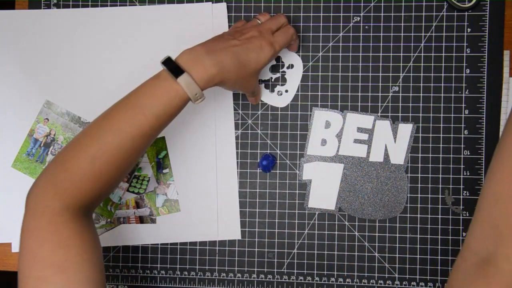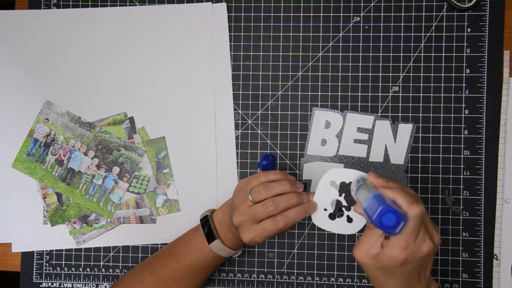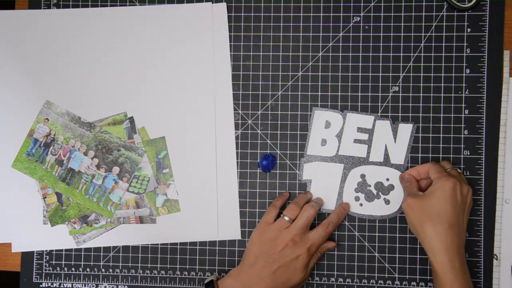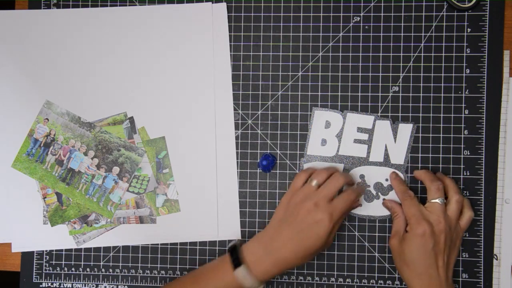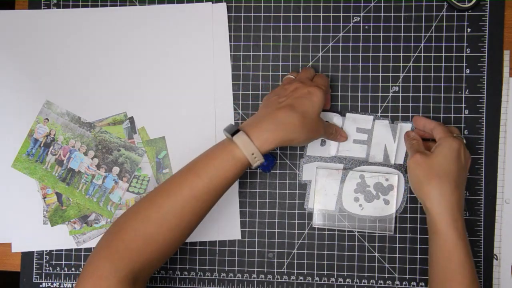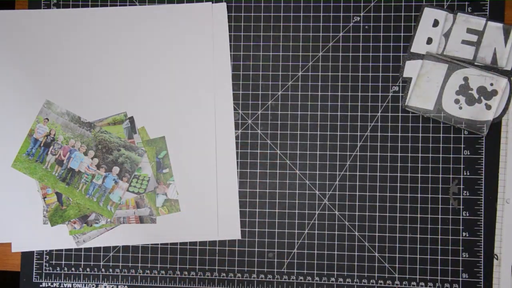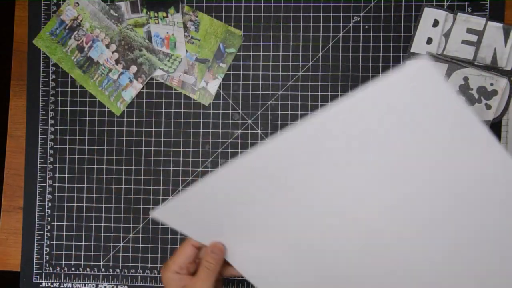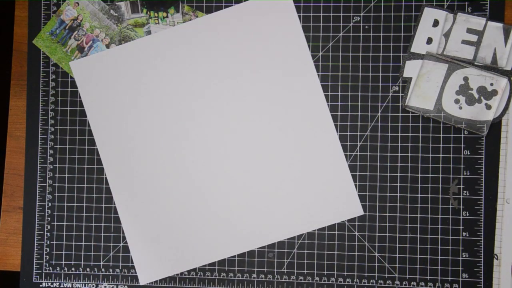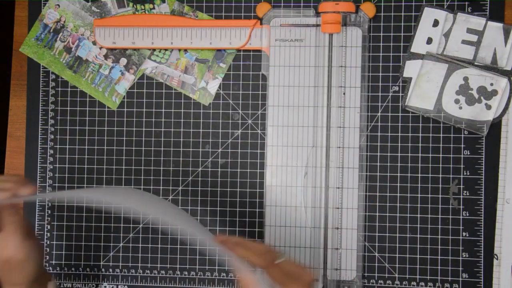So the first thing that I'm doing here is creating my title. This birthday page was a Ben 10 themed birthday for my youngest son when he turned 5, so I felt like I could just use that as my title.